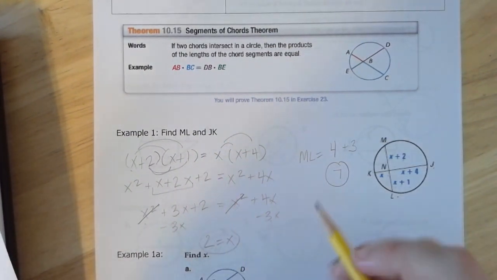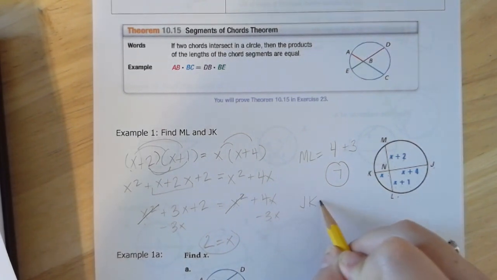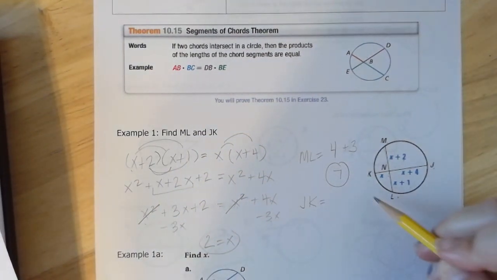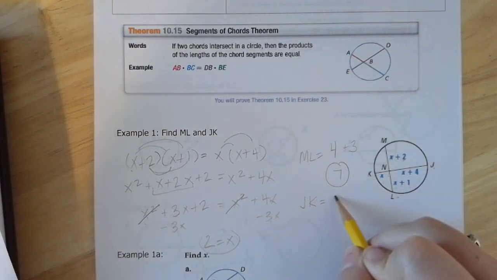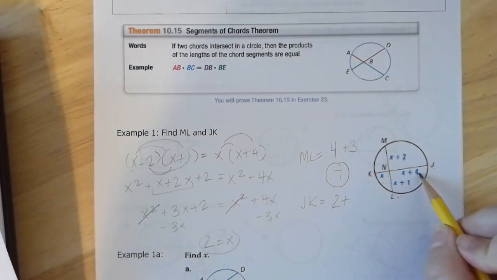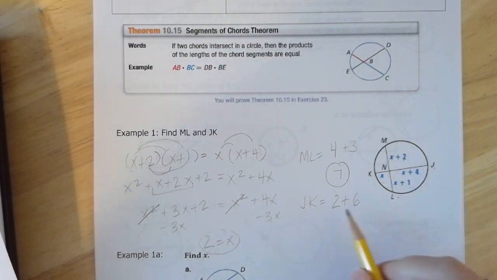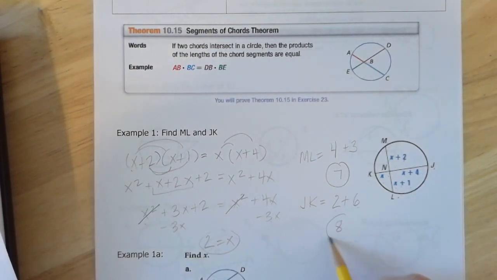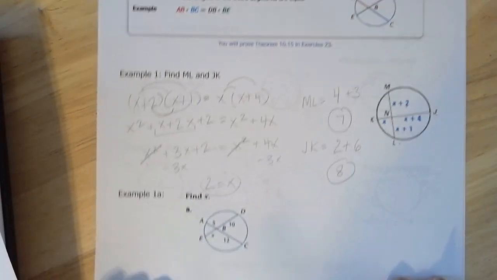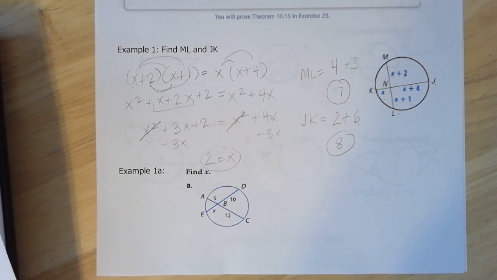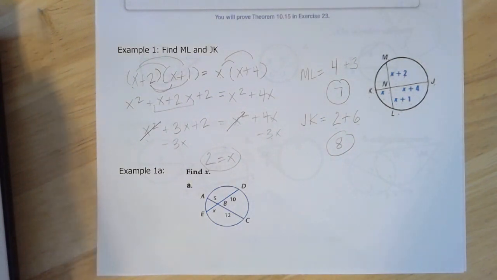The next one I have to find is J to K. Here we go. x is just 2, plus 2 plus 4 is 6. 2 plus 6 is 8. J to K is 8. All right, you guys are going to do example 1A. It's a tad easier. There's just not as many variables in that problem for you to look at and complete.